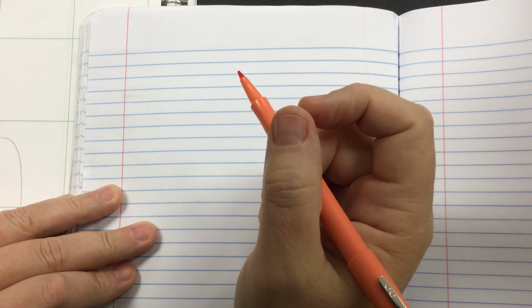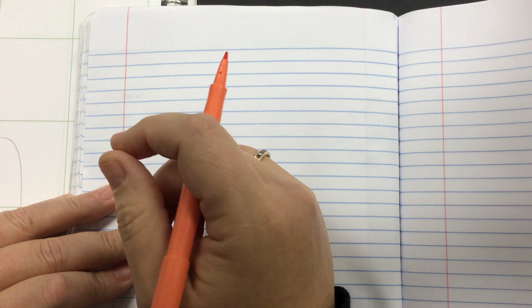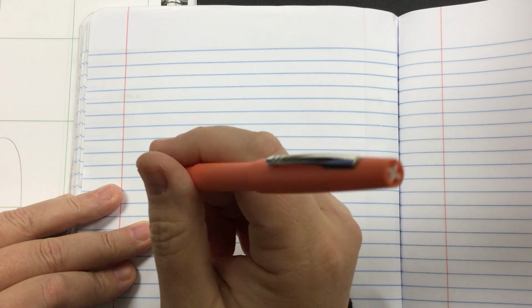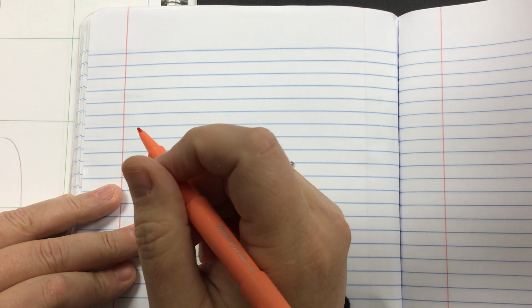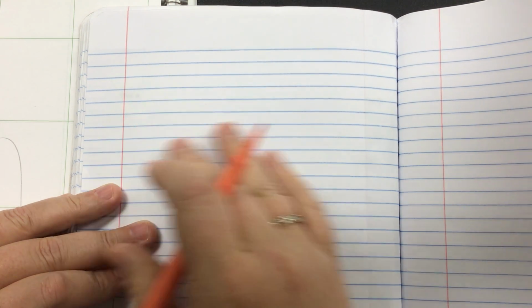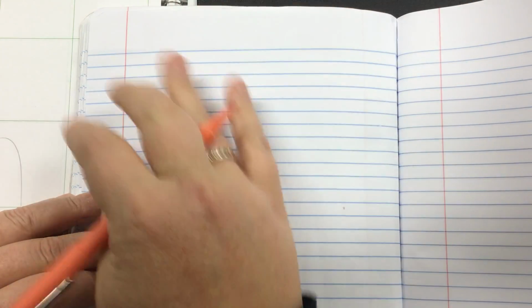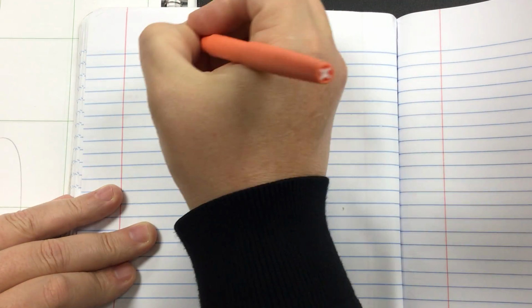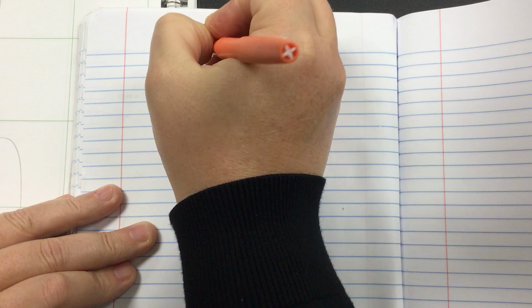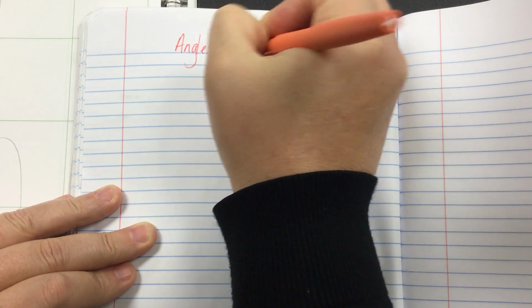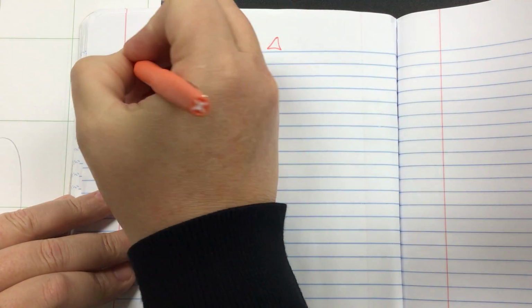So today we are going to go over angles of a triangle. We're going to review the interior angles as well as talk about what is true about the exterior angles of a triangle. So again, if I'm going to take some notes on my own in my notebook, I'm going to title it Angles of a Triangle. Okay.